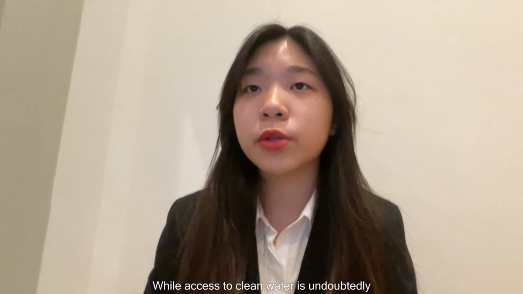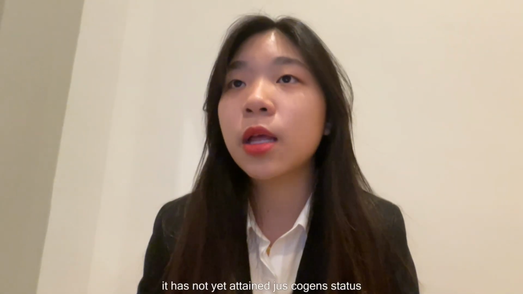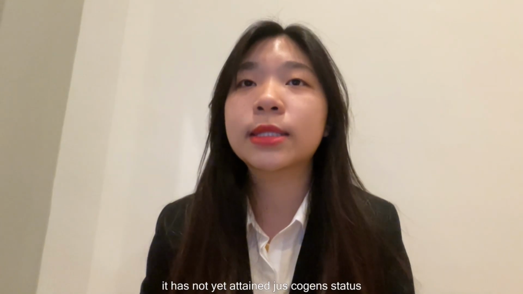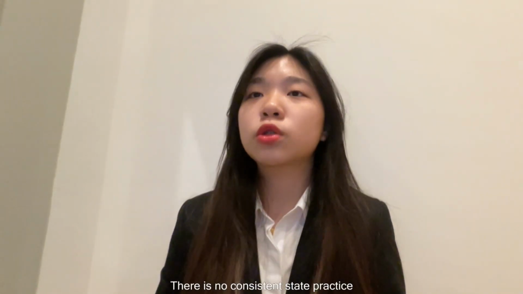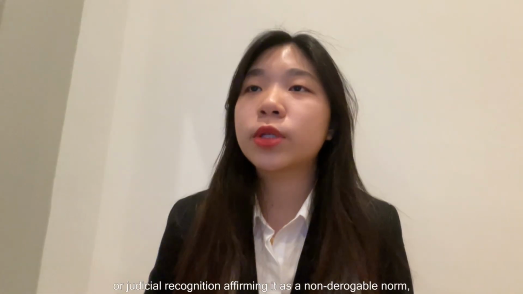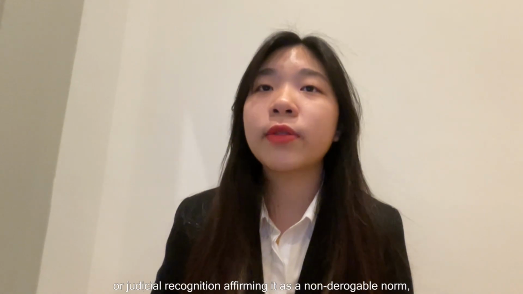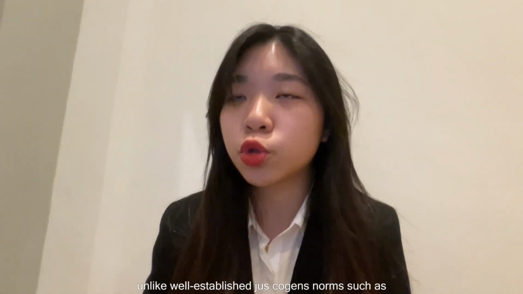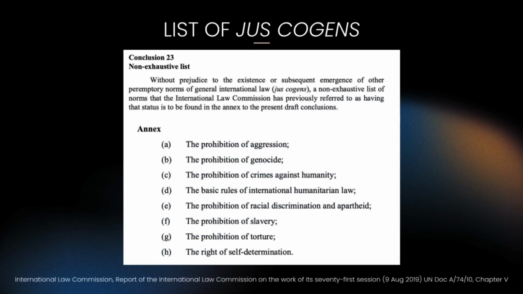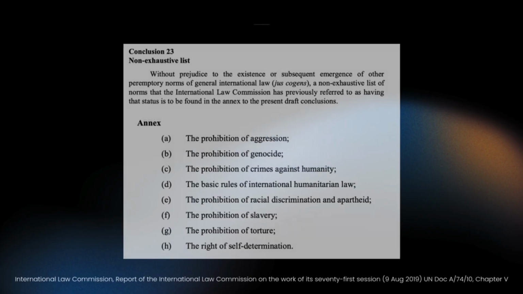While access to clean water is undoubtedly an important human right, it has not yet attained jus cogens status under international law. There is no consistent state practice or judicial recognition affirming it as a non-derogable norm, unlike well-established jus cogens norms such as the prohibitions on genocide, slavery, or torture.